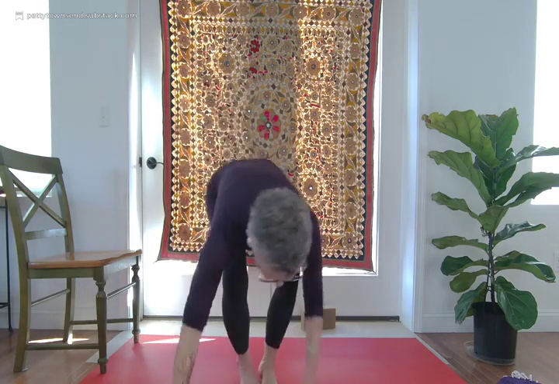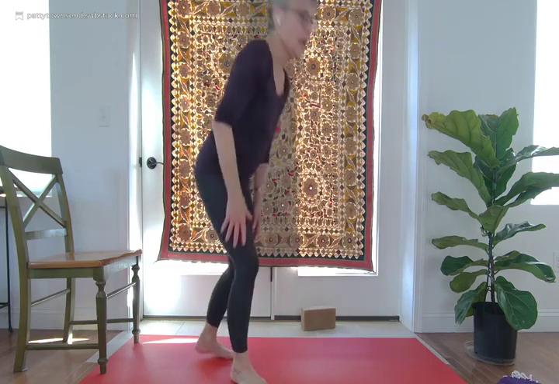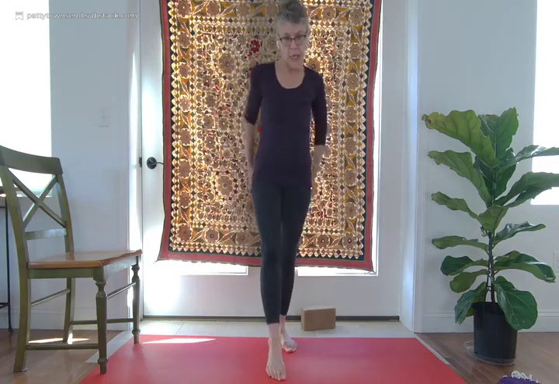All right, let's come up to standing. I want to explore also how our limbs are relating to our heart in movement. So you can just take your hands to your heart as you're standing and feel for this.